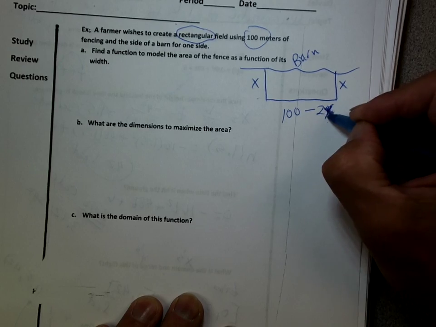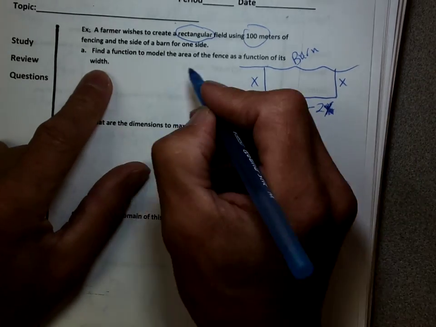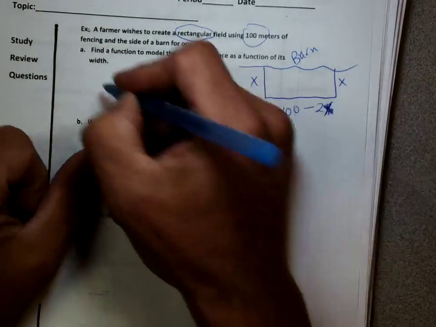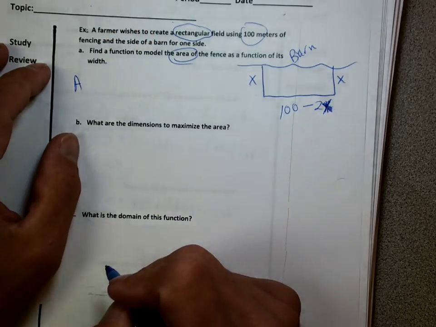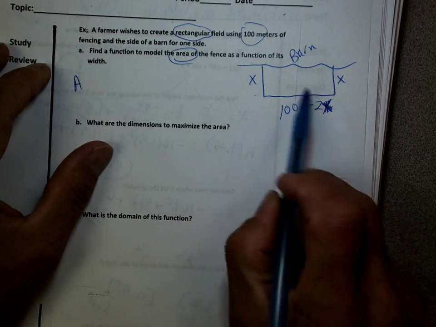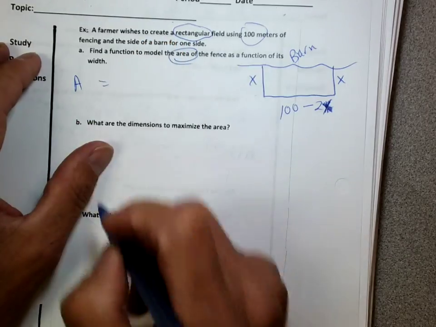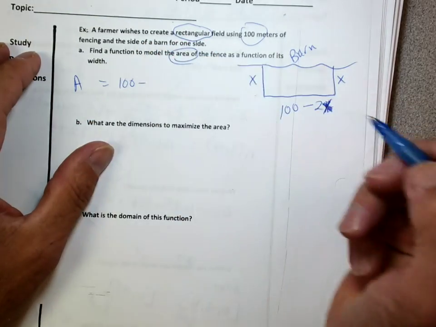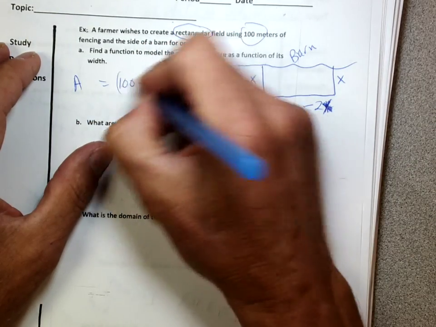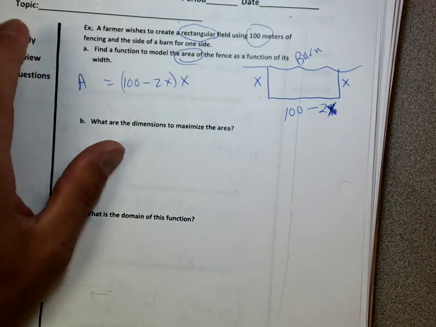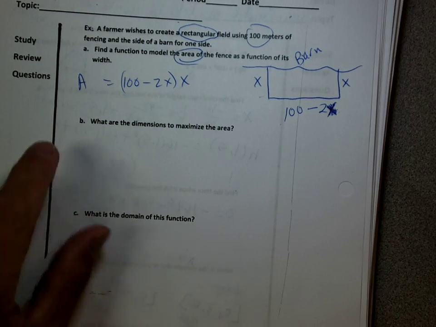Sorry, you guys. Sloppy. Now, find a function to model the area. Well, what do I know about the area of a rectangle? Well, it's going to be length times width. So area is equal to my 100 minus 2x times x, okay? Almost done with this part.